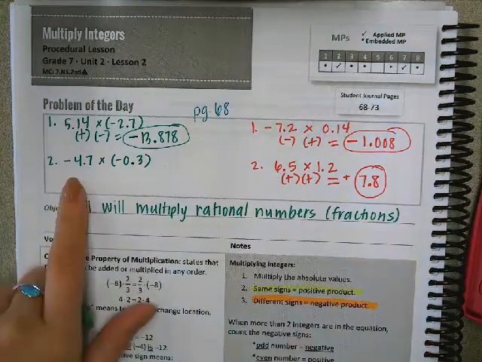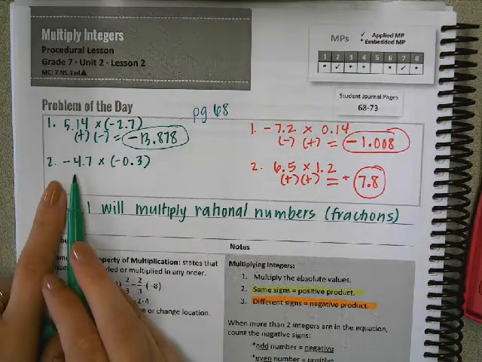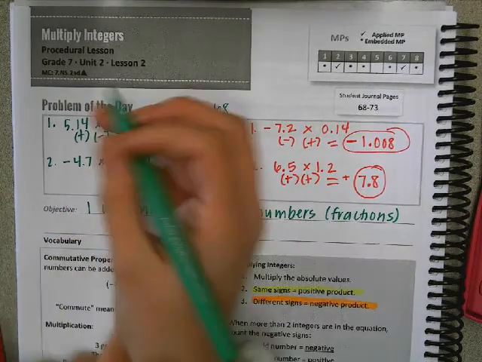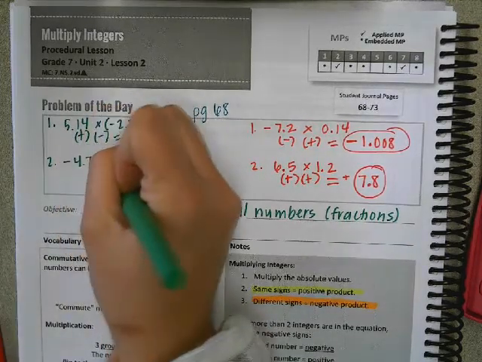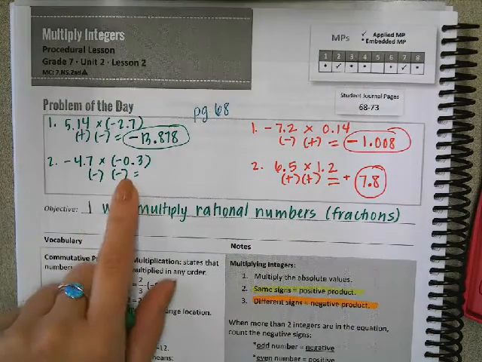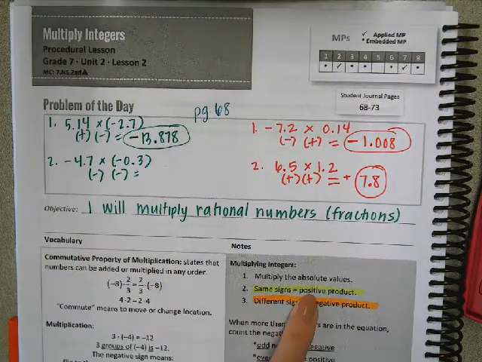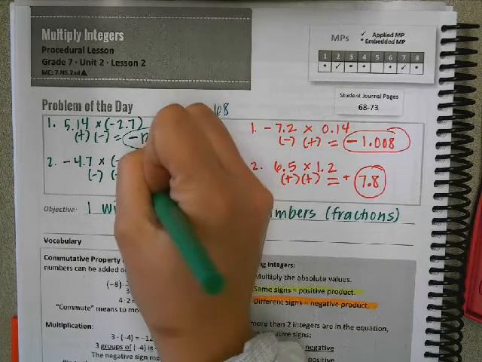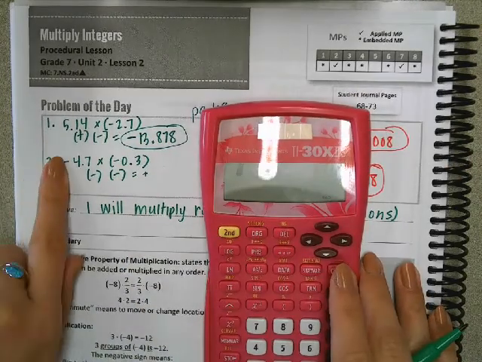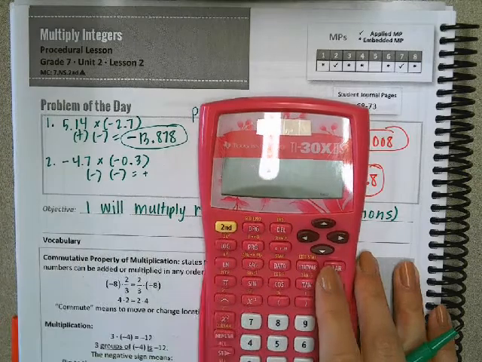And the next one, so I have a negative 4.7 times a negative 0.3. So I have a negative times a negative. They have the same sign. Both of them are negative. So same sign tells me I have a positive product or a positive answer. So now that I took care of the negative signs, I'm just going to put the numbers in the calculator.